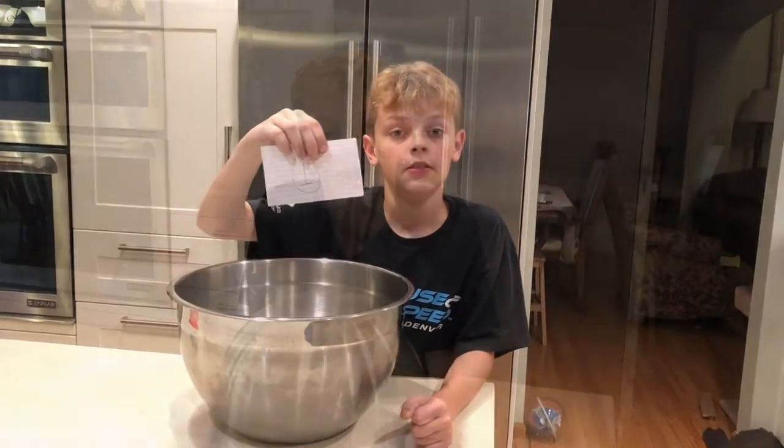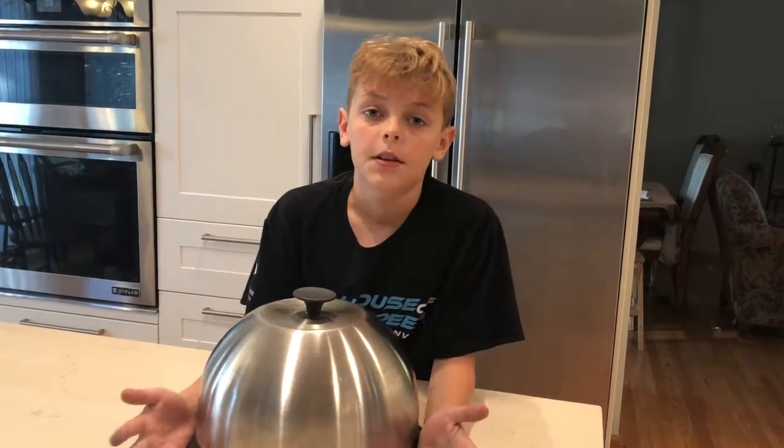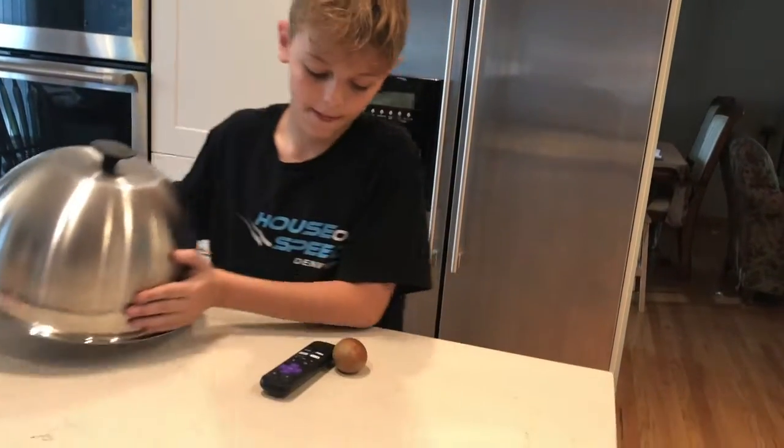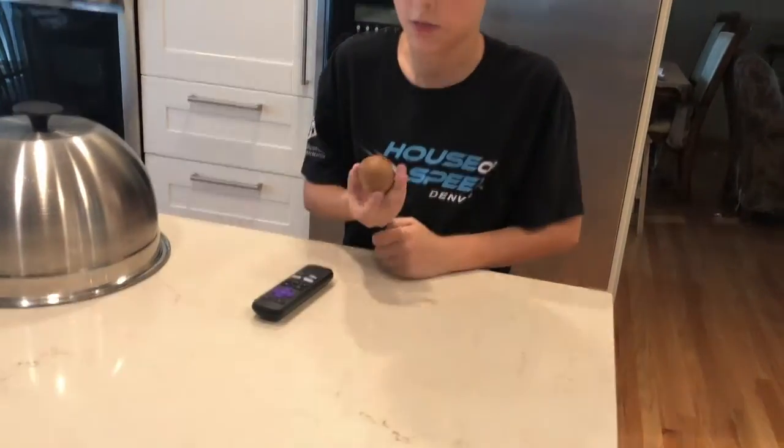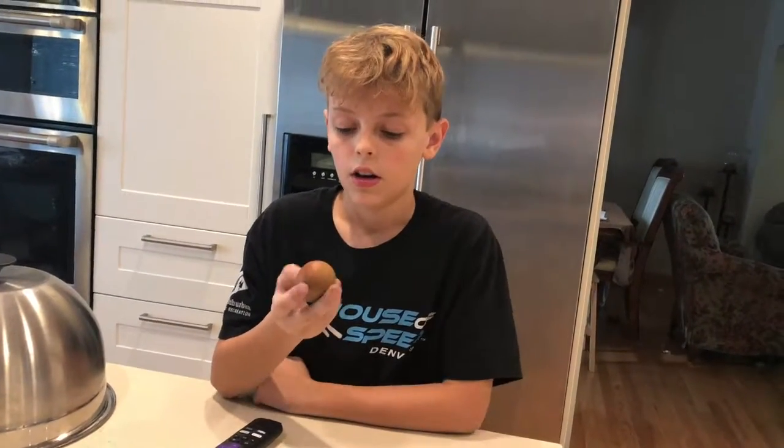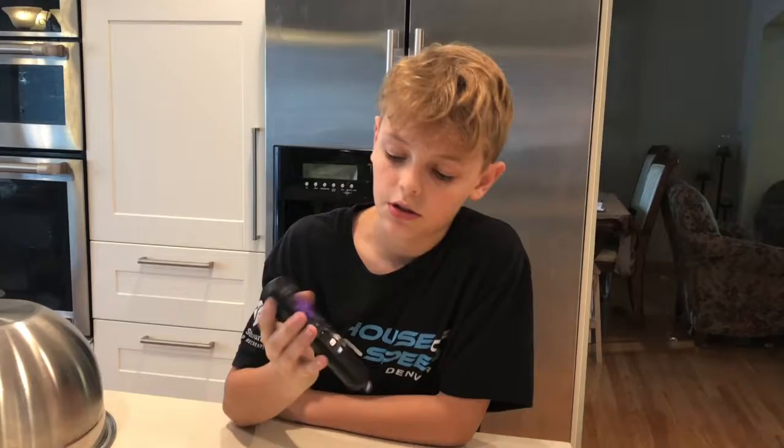I pulled card number 1, which is the nucleus. So the nucleus is relatively, again, shaped like a sphere. This will be protected by the nuclear envelope, which we will be talking about later in the video. So in real life, it would be like, I guess, the remote to a TV. You can tell the TV what to do by pressing different buttons. And the nucleus would tell the cell organelles to do different jobs.